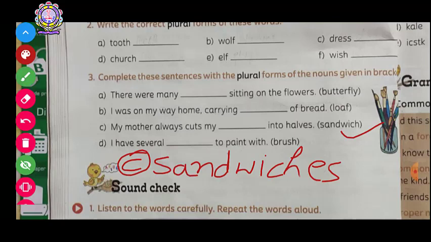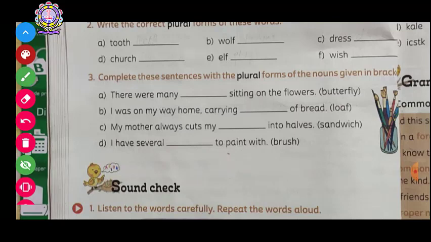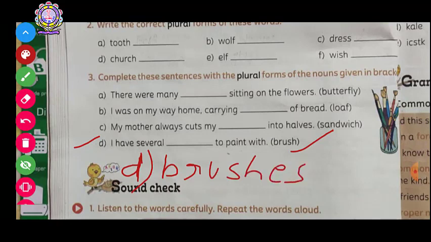Sandwiches. Your C number. Now we will move to D: I have several dash to paint with. So what your D number is saying is that someone has several brushes. So what is the plural of brush? Brushes, B-R-U-S-H-E-S.